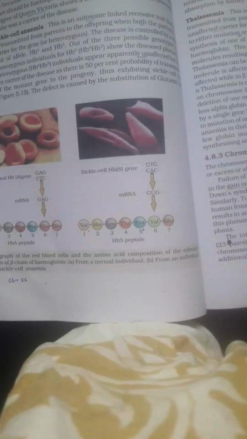This strand will give the mRNA. C pairs with G, A pairs with U, C pairs with G. Why is it U? Because it's an mRNA. mRNA has no thymine, so it's replaced by U. So GUG. Now this mRNA will form the protein.